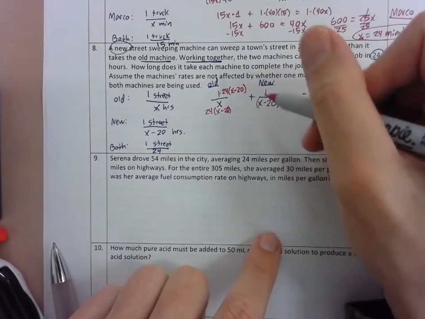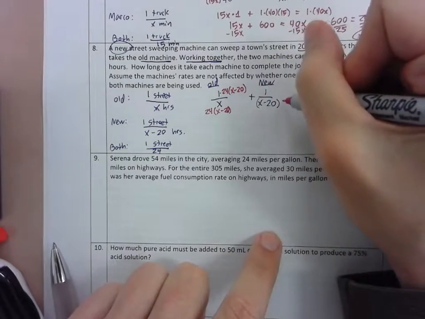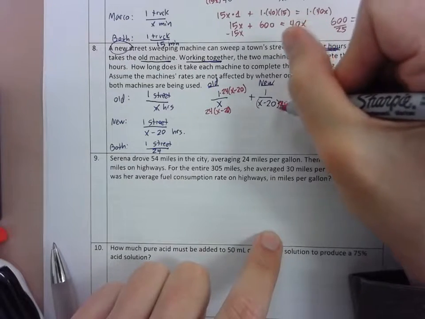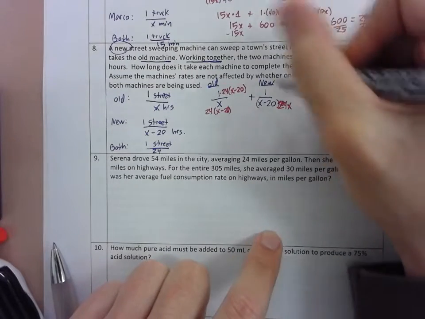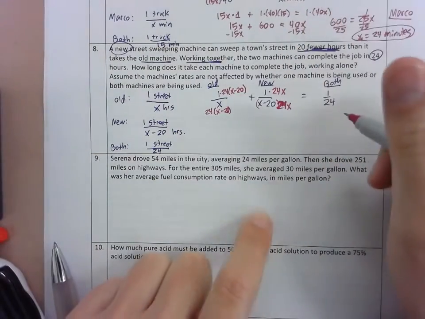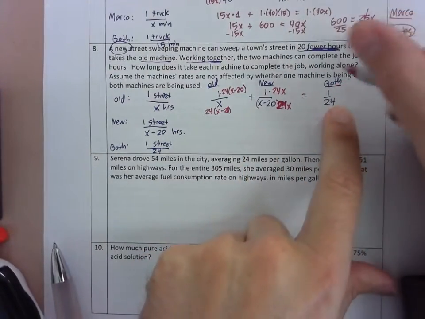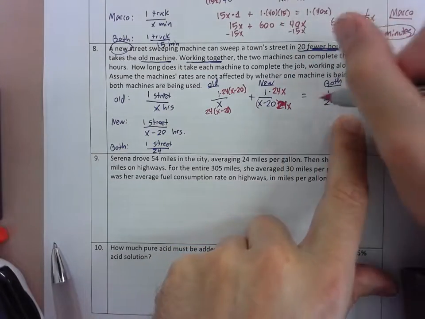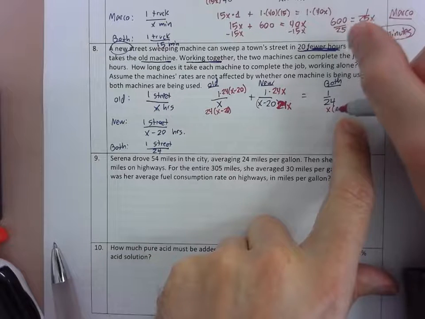The new one needs an X and it needs a 24. So 24, let me write that as 24x. And then the both one is going to need X and an X minus 20. It's got the 24. So X minus 20.